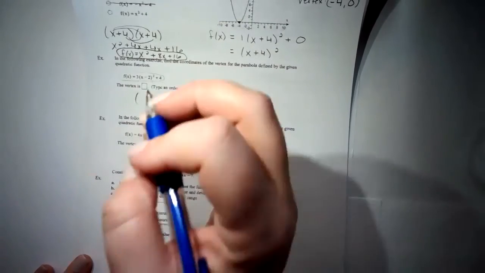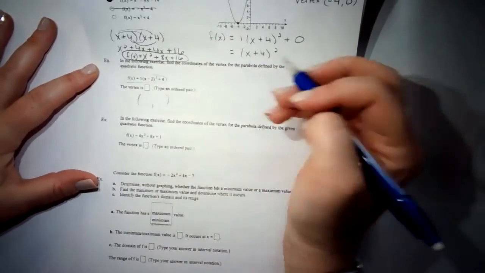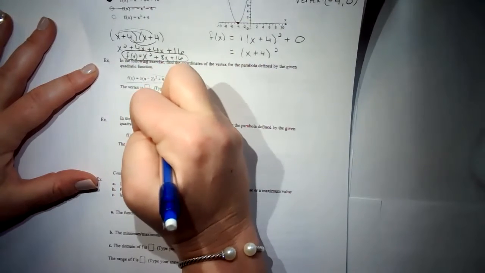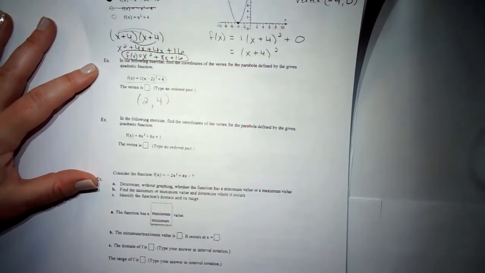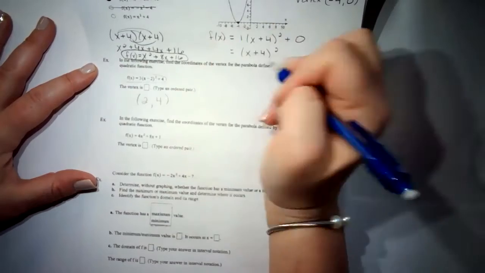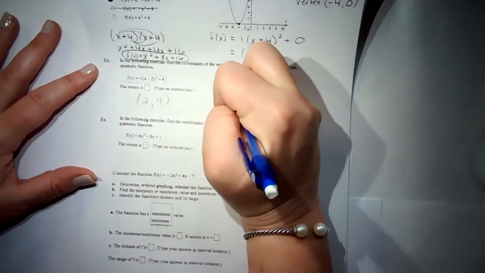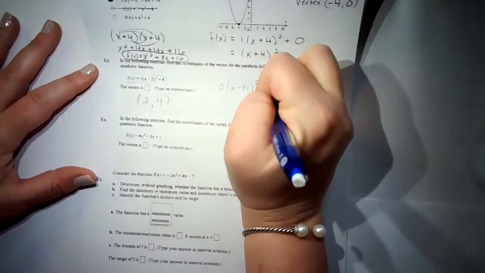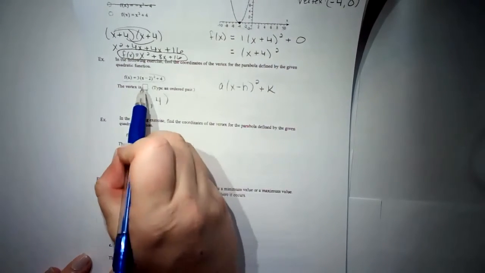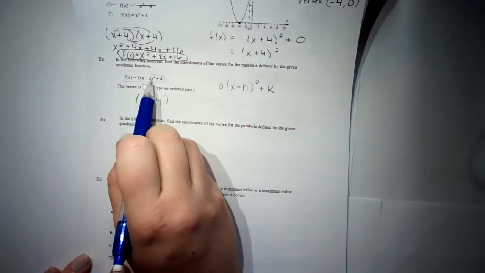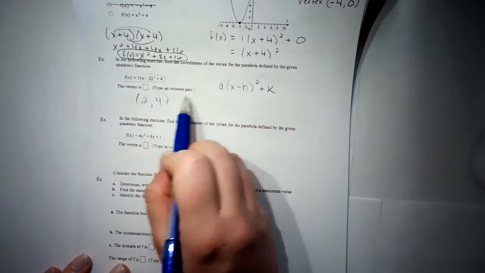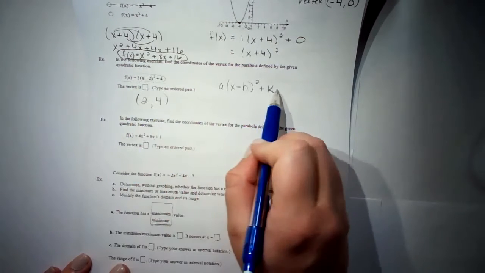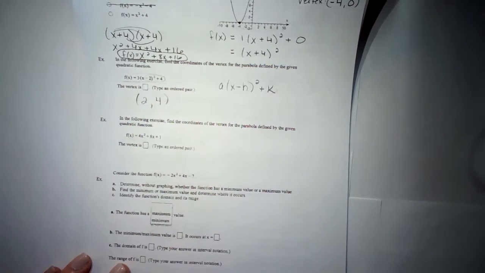So what's our vertex going to be? Be careful with your signs. Okay, so it's going to be 2, 4. Everybody agree with that? Yep. Let's think about that, because remember, our form is this. That's our form. So we want the opposite of what's going on in here. So we just put a 2. And then we want exactly what you see there, which is K. Okay, does that make sense?